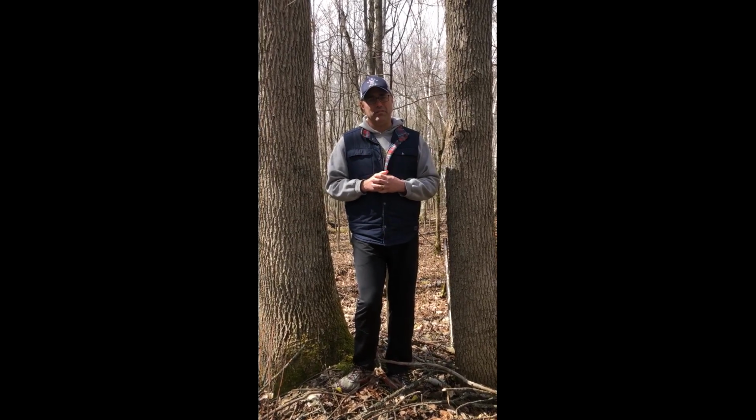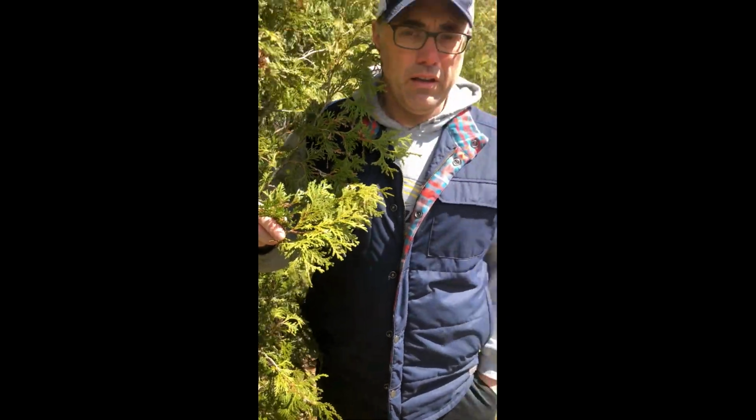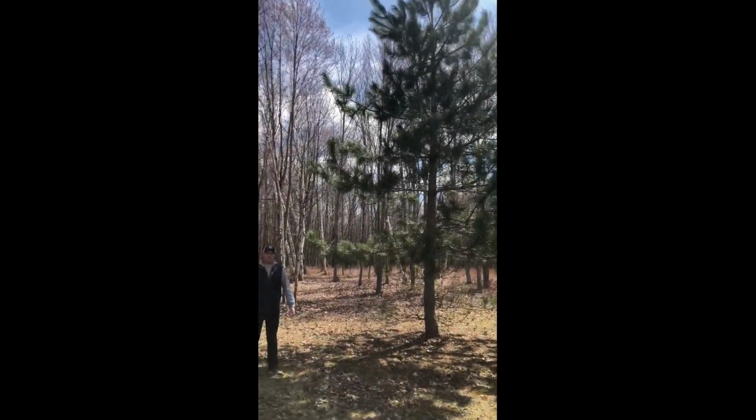So this is an example of an eastern cedar tree. You would notice it in the city. It's not uncommon that it would be used for hedges between properties and parks.